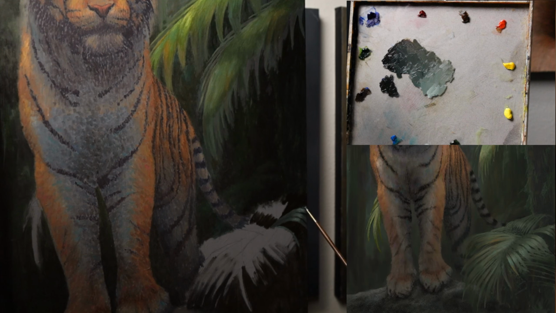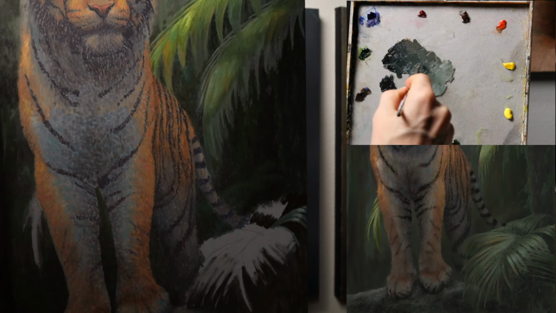And my hand is shaky this morning. Working that small is not easy right now. Okay, that's not too bad. I'm gonna leave that there. Now let's go into the other way of doing it.